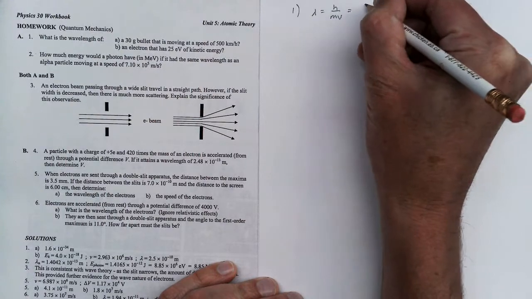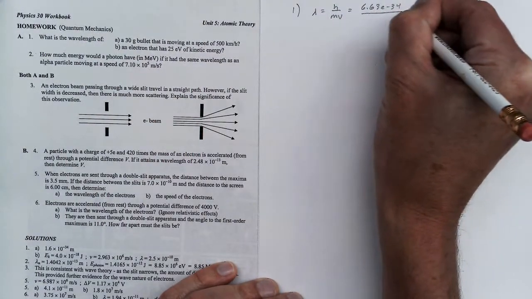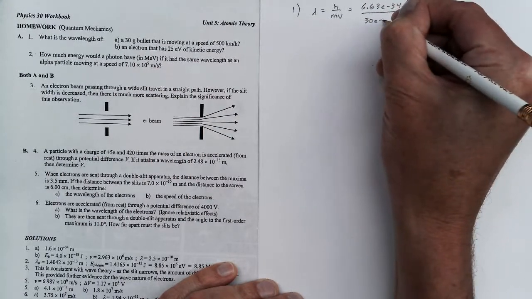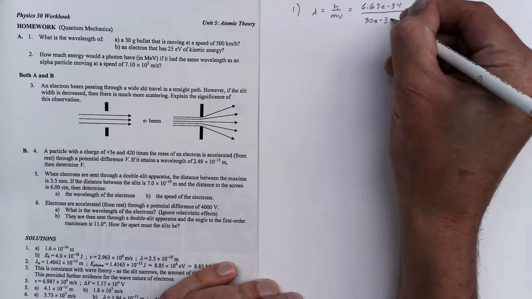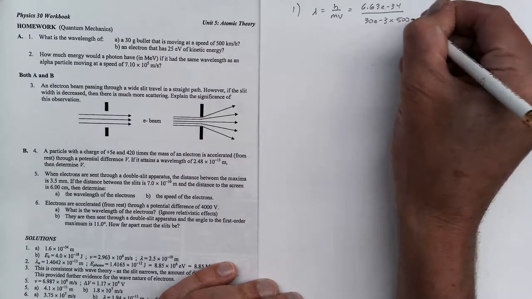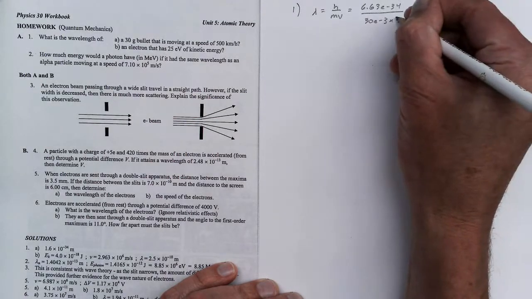And so we'll have 6.63 e negative 34 joule seconds over the mass, which is 30 grams, so convert that to kilograms. And 500 kilometers per hour. Remember, 500 divided by 3.6 gives it in meters per second.